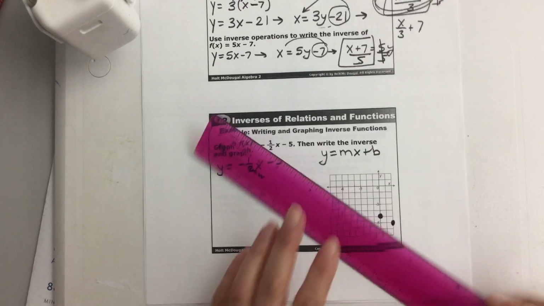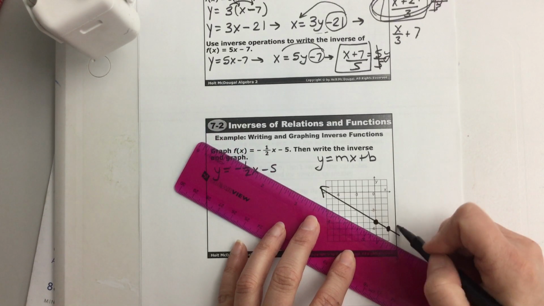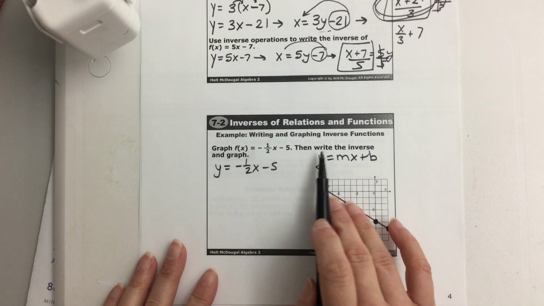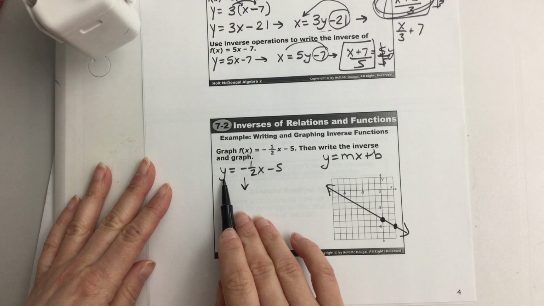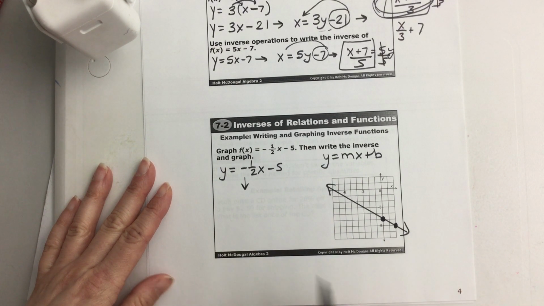From geometry, you should have learned that it only takes 2 points to make a line. So I could take those 2 points, there's my line. Okay, so we graphed it. Then write the inverse and graph. Well, here's what we just learned. In order to change this into what's called its inverse, I have to switch x and y.